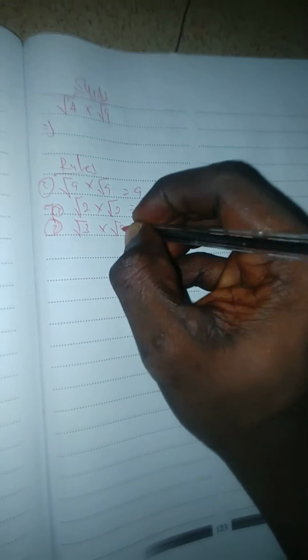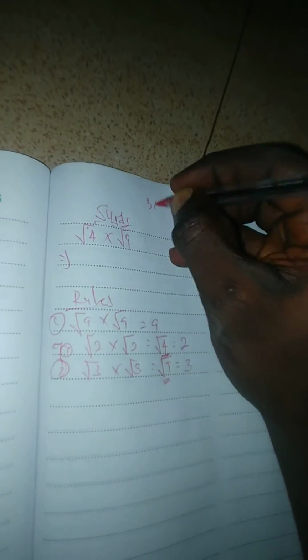And it says square root of 3 times square root of 3, which is what? Square root of 9, which will give you what? 3. This is also a perfect square. When you say a perfect square, it's two numbers that you multiply to get. So when you said 3 times 3 is what?